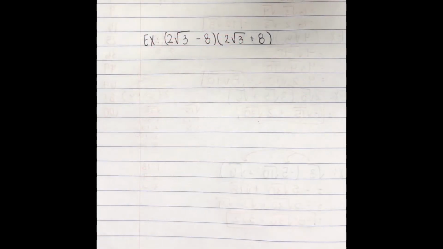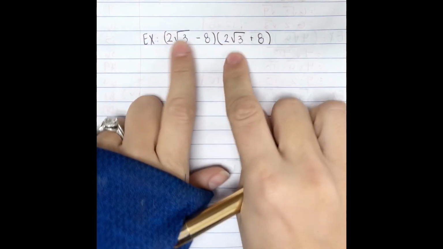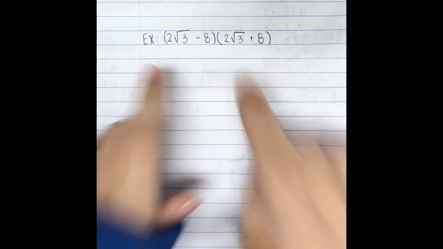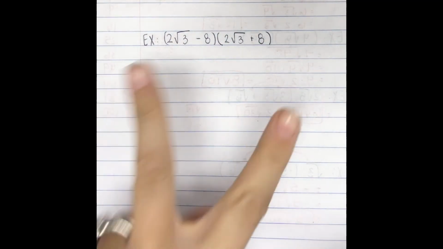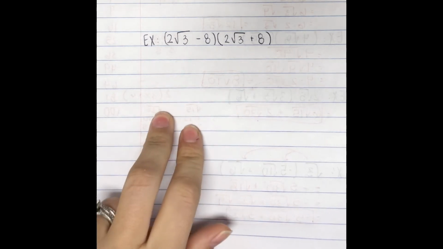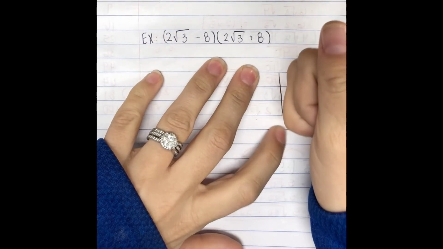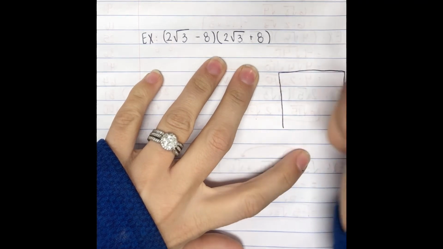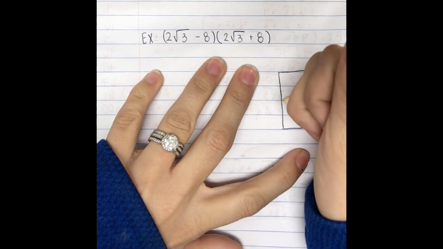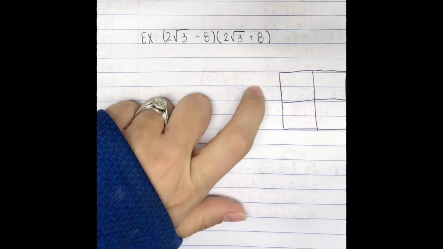All right, last example. Okay, so you have a binomial times a binomial. You have the two options that we've learned, okay? I think most people tended to like the box first. I'm doing it extra large. I don't know why, okay?